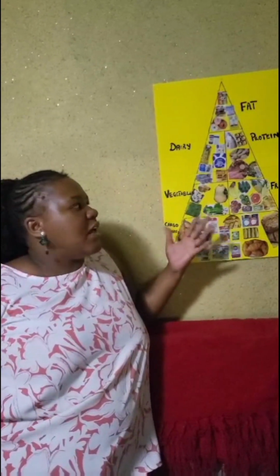I'll start by showing the students a food pyramid poster, and then I'll go over each food on the food pyramid. And then I'll ask the students to identify if they've ever eaten any of the foods on the food pyramid. Then I'll provide the students with pictures of different foods from each food group. Then I'll ask the students to sort the pictures into the correct food groups.